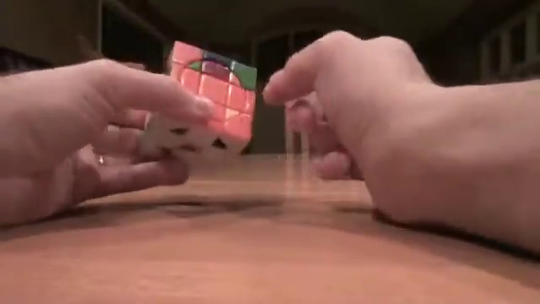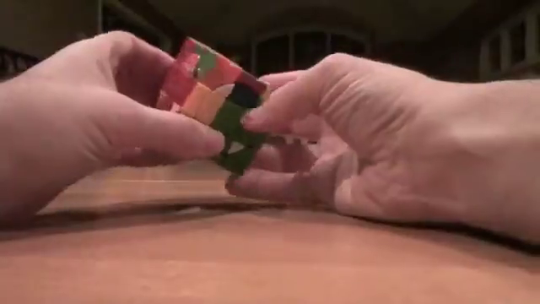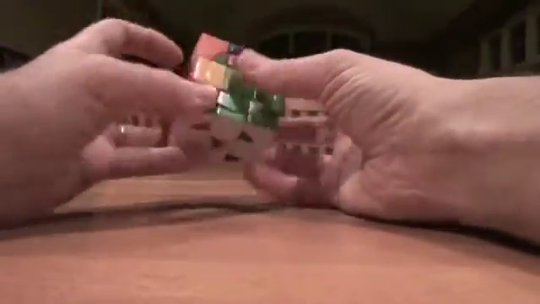And it's as simple as that. Now notice it puts it right into configuration here. Here's the red and green. So I'm going to move that here to move this into place. And we have our second layer. So we have our first two layers here. And now it's just a matter of solving the top.